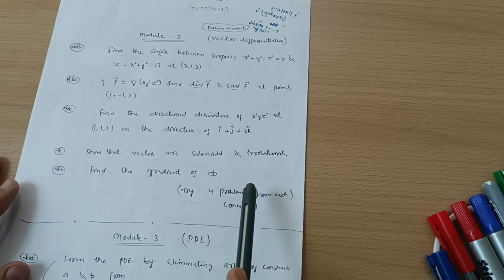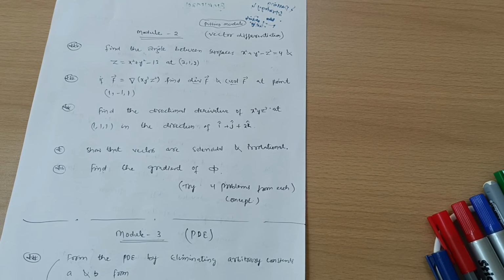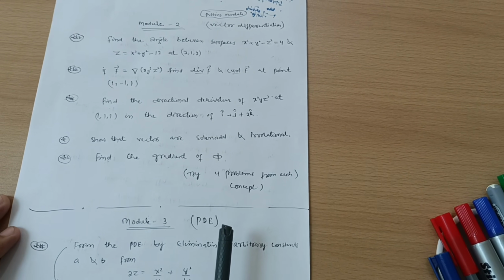But sometimes in the VTU examination, papers are literally unexpected. At that time it is not the safer zone, so better to go for other modules also. If you take even one question, that matters a lot.